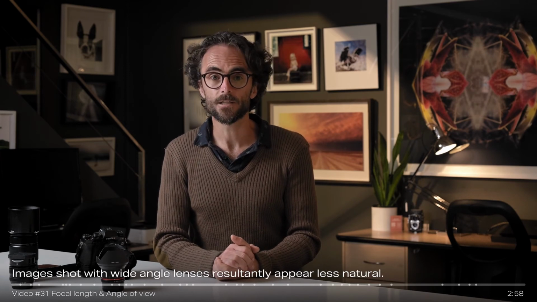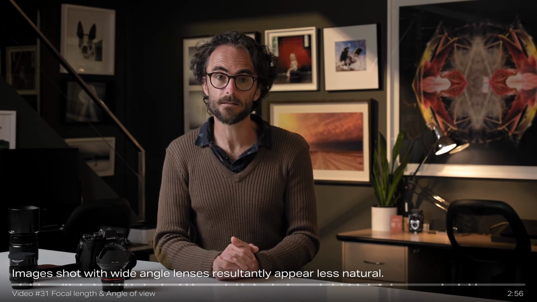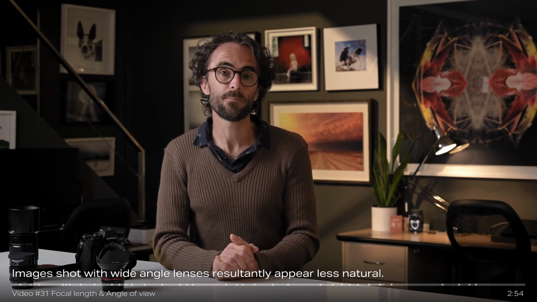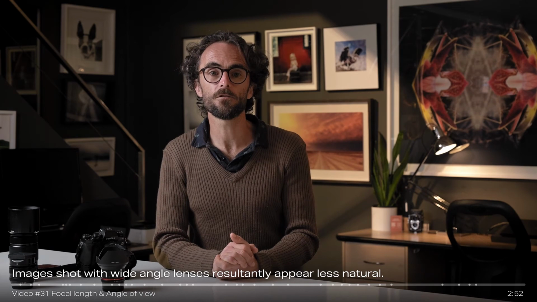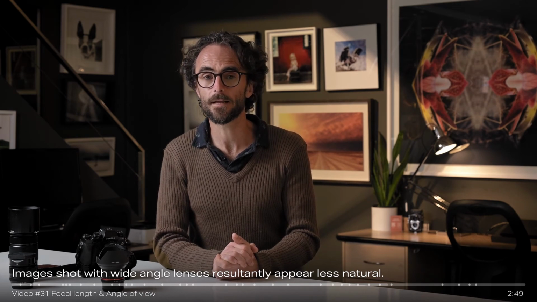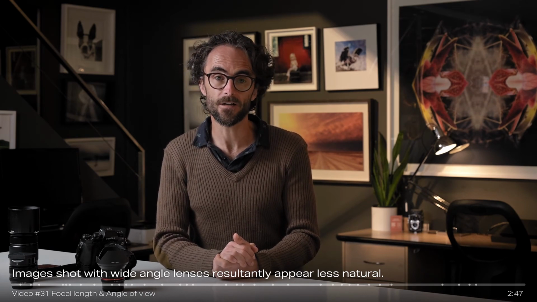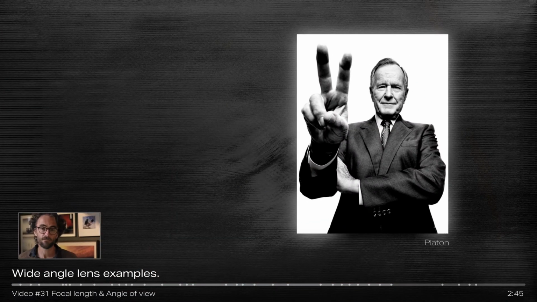Because of the exaggerated perspective we get from wide-angle lenses, images made with them may appear less natural, especially when we use lenses with an extremely short focal length and when we position objects very close to the camera. In our first example image by British photographer Clayton, we can see that there is a very exaggerated perspective where the subject, George W. Bush, his hand appears much larger than his head, even though we know that that's not really the case, and that's because the hand is much closer to the camera while the photographer is using a wide-angle lens.